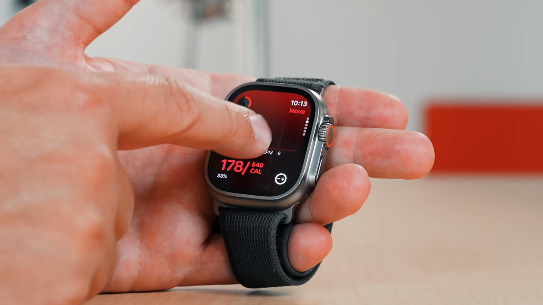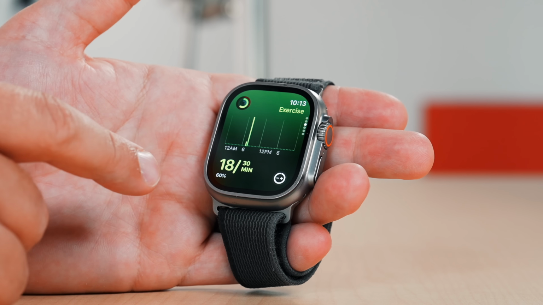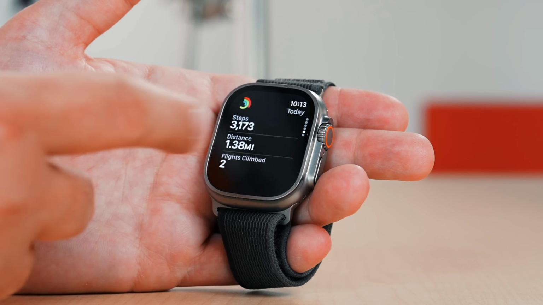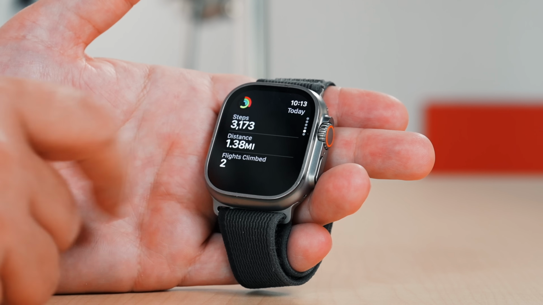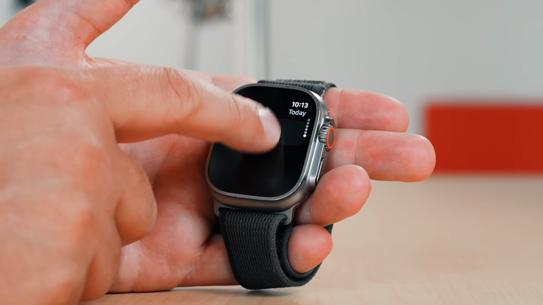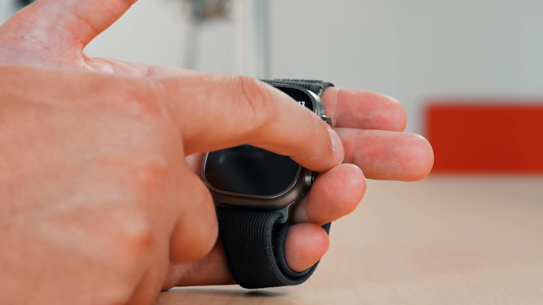It's early in the day, but here's move, here is exercise, and here are your stand pages, and then you can see your steps, and you can see what workout you've done. And that is really it. Obviously you can use the crown for everything. And obviously it doesn't stop at just one app.